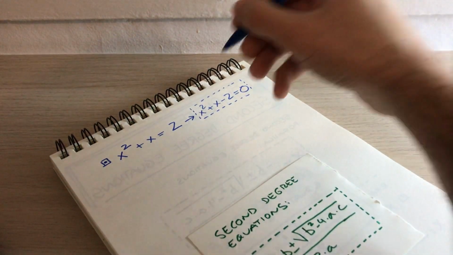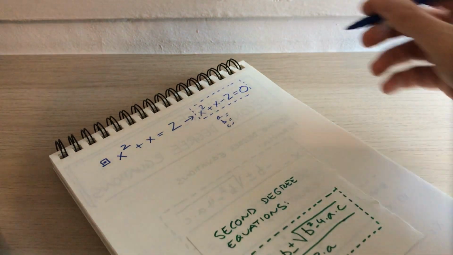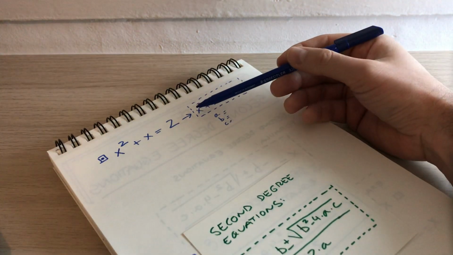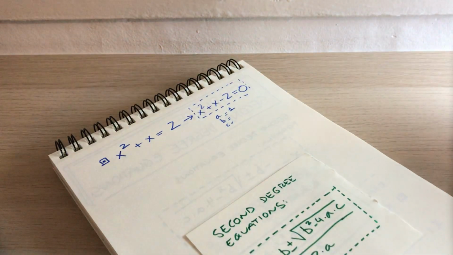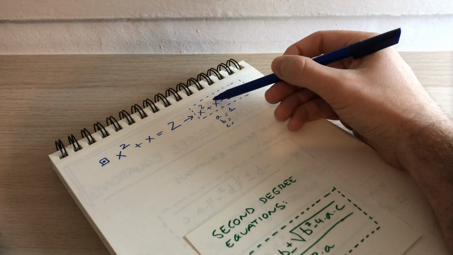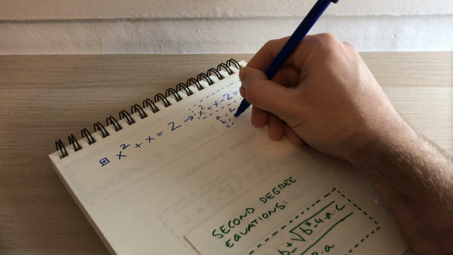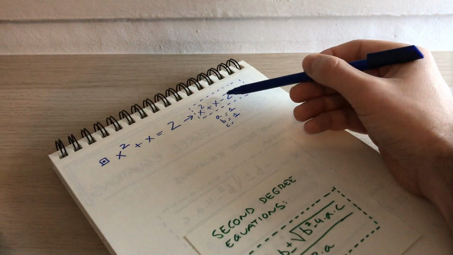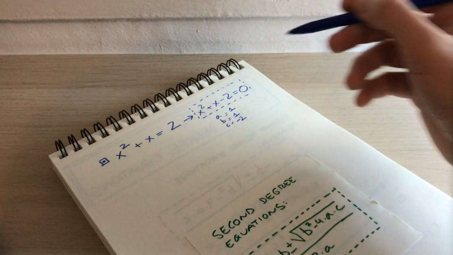So we are gonna find A, B, and C for this one. A is always the number with x squared, so in this case, it's gonna be 1. B is the number with x. We don't have anything, so it's plus 1 as well. And then C is this number, which is minus 2. So you can see, always with the sign.